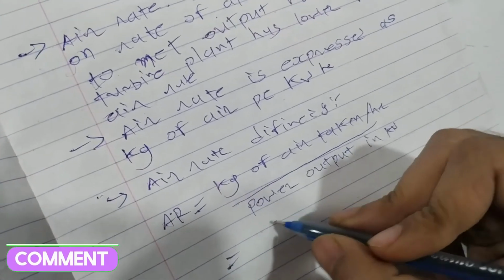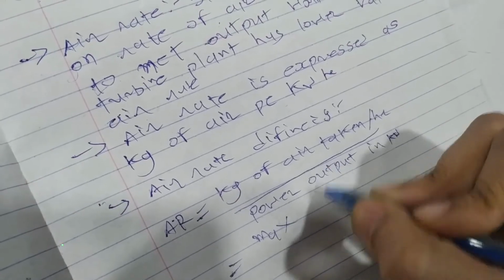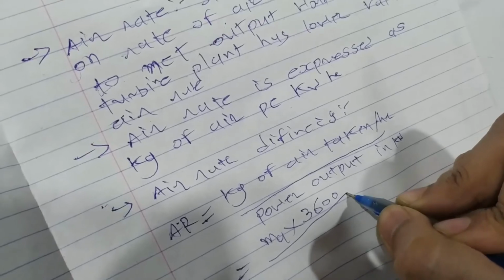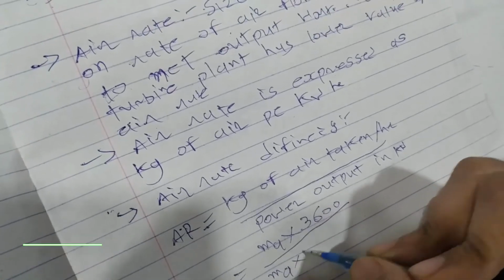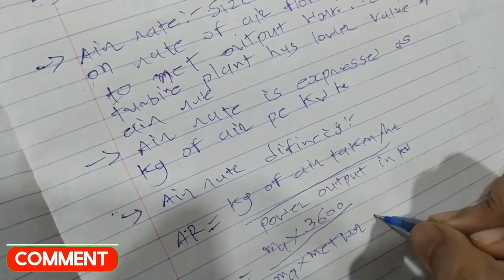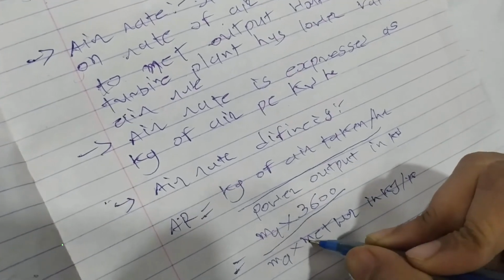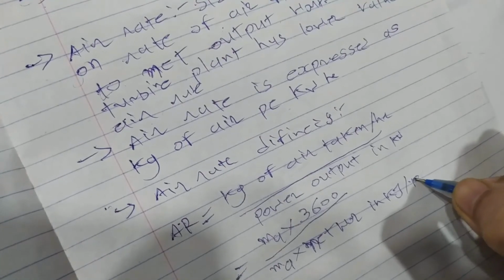So kg of air taken per hour is mass of air into hour, means 3600 seconds, and power output means mass of air into net work in kilojoule per kg.